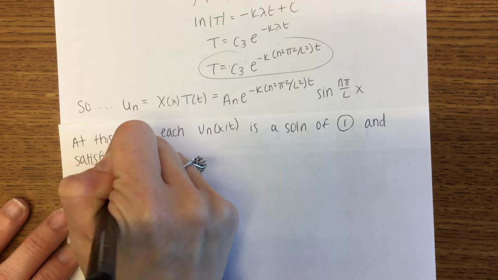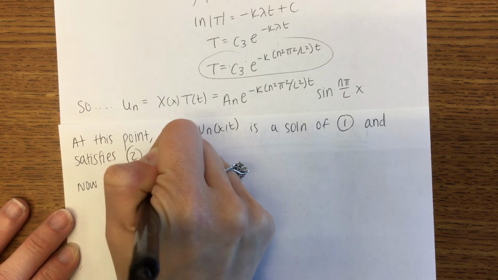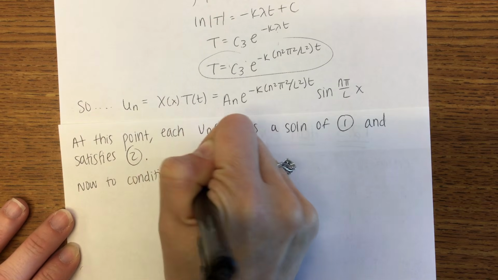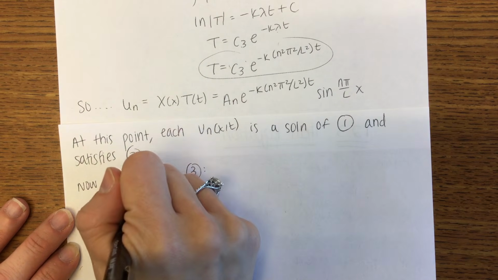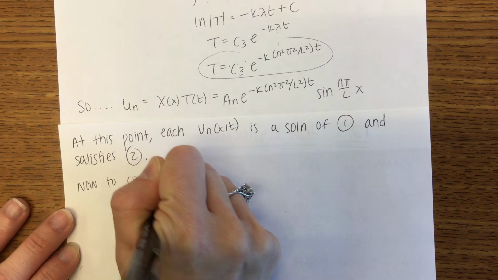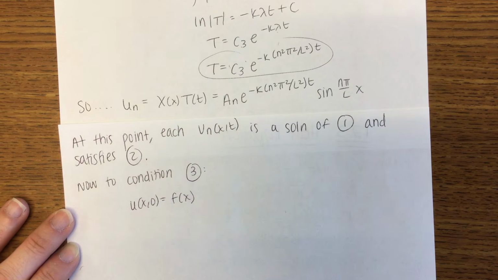Last thing we need to consider is condition 3. Condition 3 was that u of x,0 equals f of x.